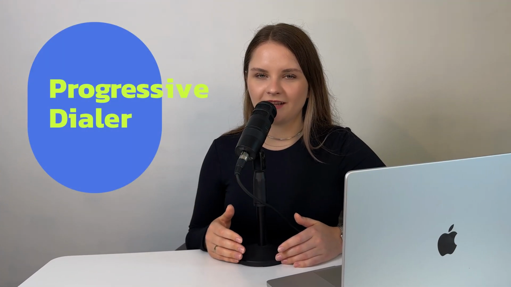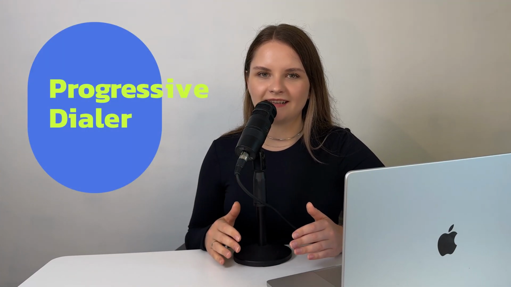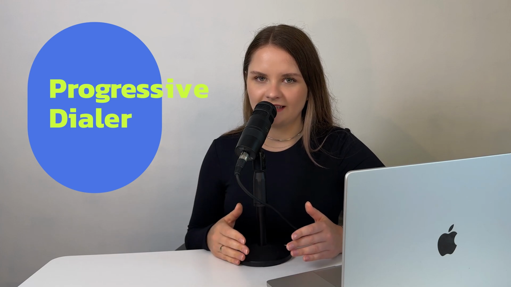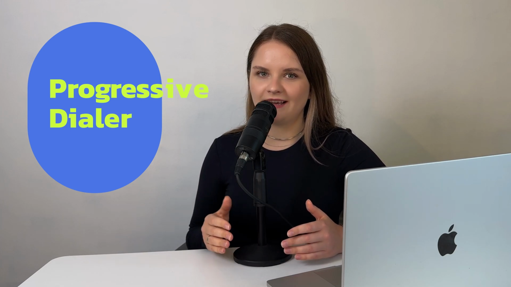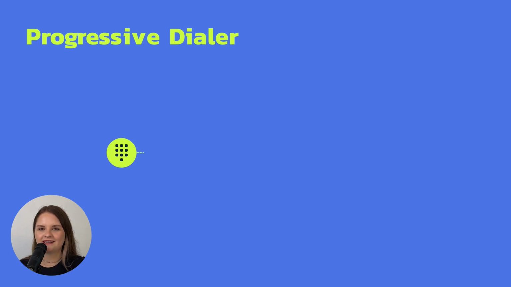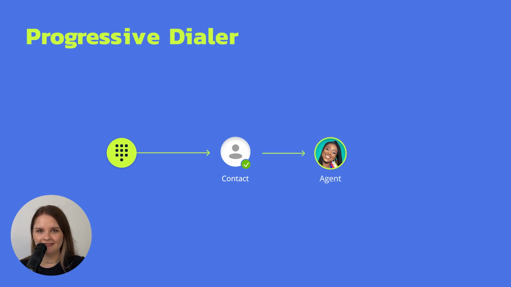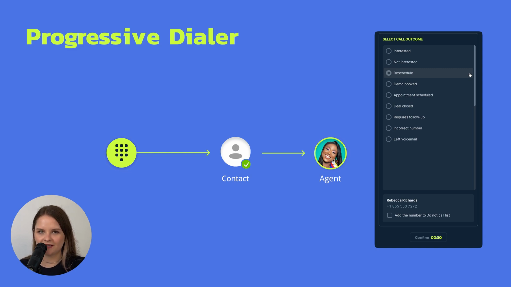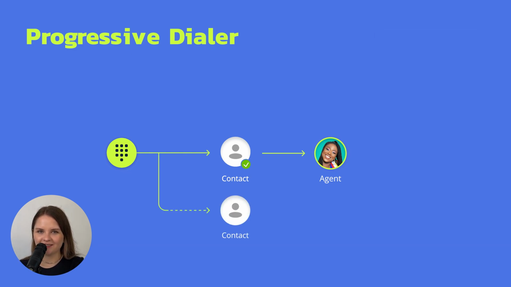With progressive dialer mode, the system automatically dials the next number from your contact list as soon as there is at least one agent available to take the call. Here's how it works. To minimize downtime, the dialer calls a contact first, so when the agent gets a call, the lead is already on the line. Once the call ends, the agent has some wrap-up time for any after-call activities. The system then calls the next contact, having previously reserved an available agent for the call.